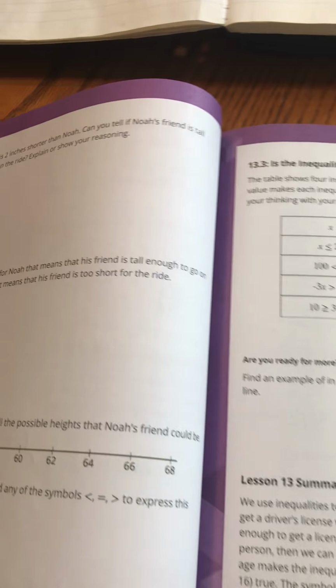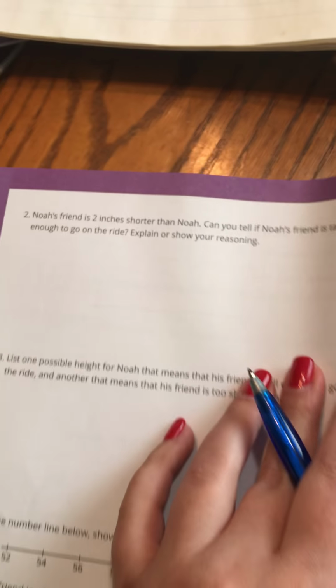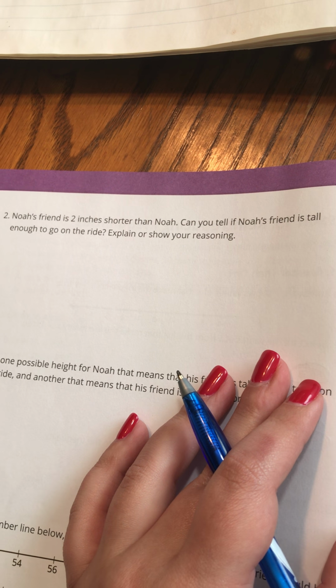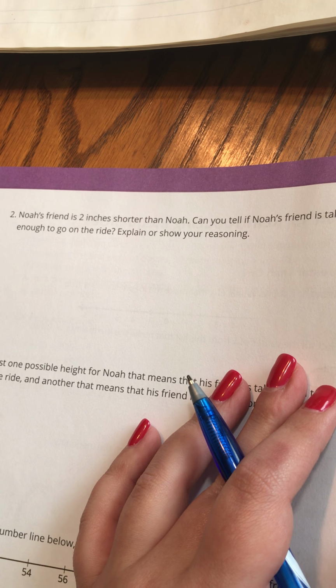So for number 2, Noah's friend is 2 inches shorter than Noah. Can you tell if Noah's friend is tall enough to go on the ride?